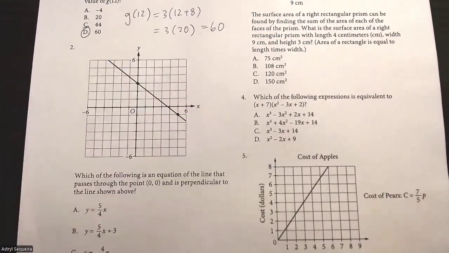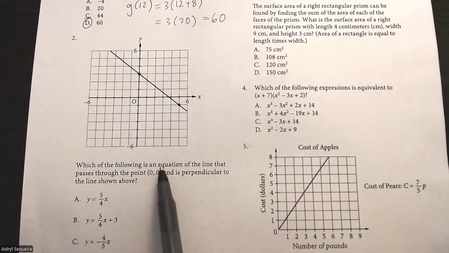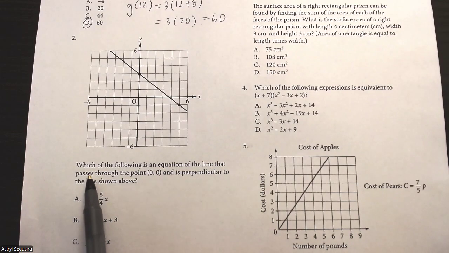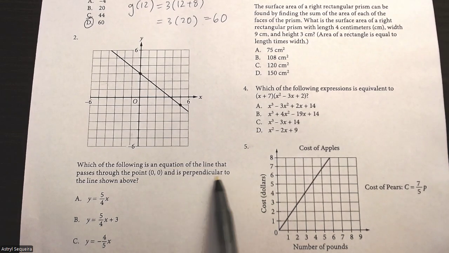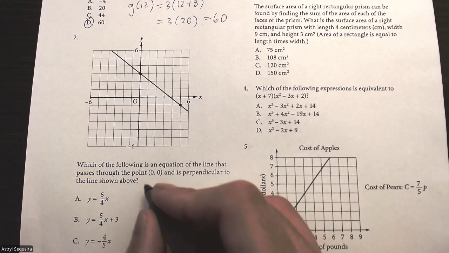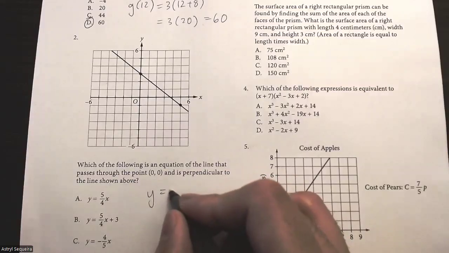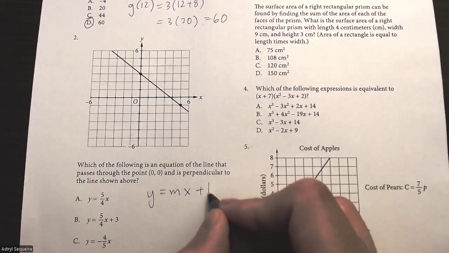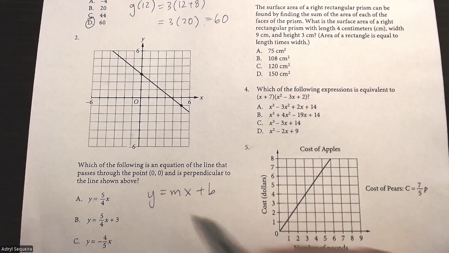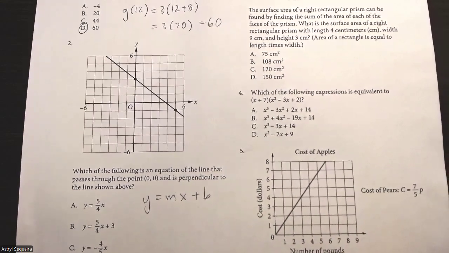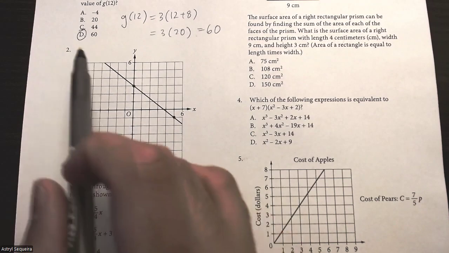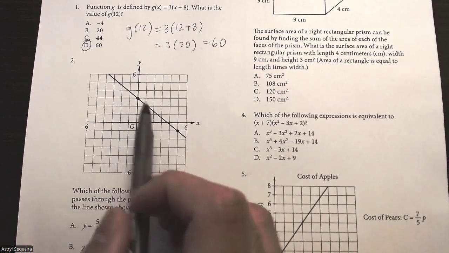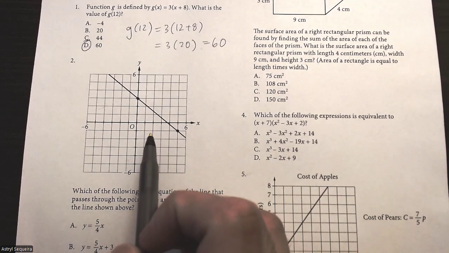Second question, they give us a linear equation here. Which of the following is an equation of the line that passes through the point 0, 0 and is perpendicular to the line shown above? So we know our equation is always y equals mx plus b. I need to figure out the equation of this line over here. Now, the line over here is perpendicular to this line. So I want to calculate the slope of this line over here.